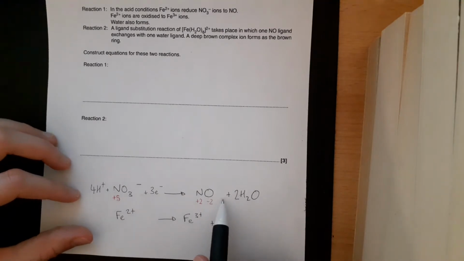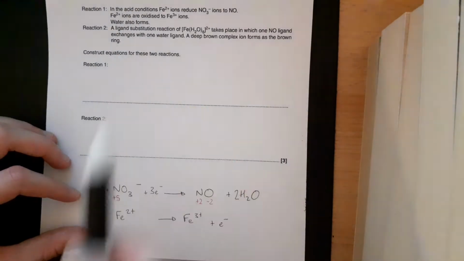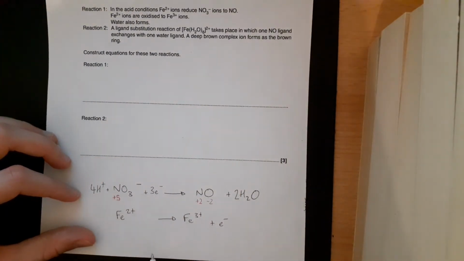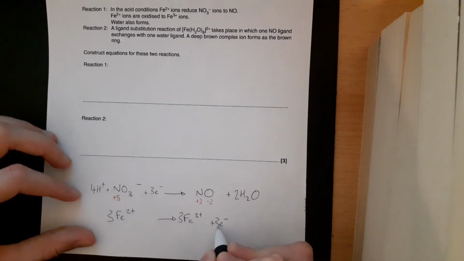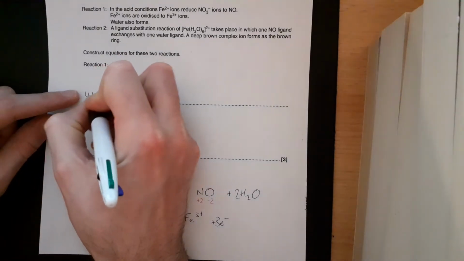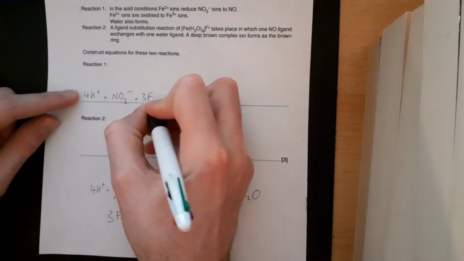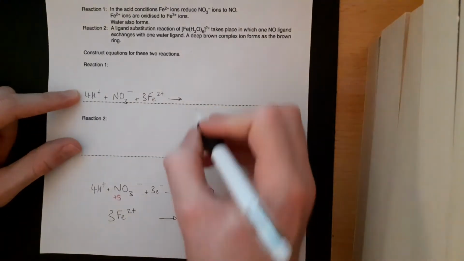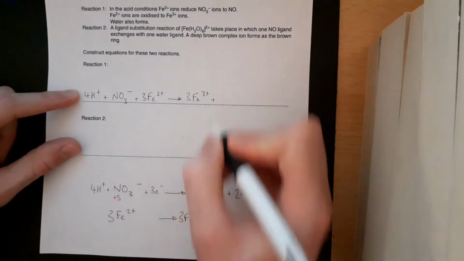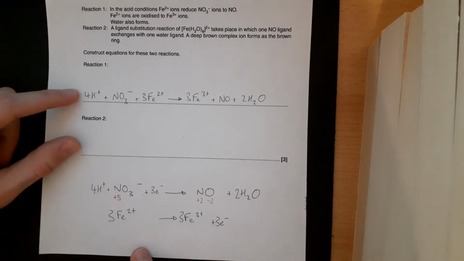And again, there was a clue that we could add the H plus ions here, because it does say up here, in acid conditions. So these are my 2 half equations. If I'm going to combine these 2 together, I need the electrons to cancel out. So I'm going to have to multiply this equation by 3, aren't I? So let's do that. And now I can add these 2 together to make my reaction. So I'm going to end up with 4H plus, NO3 minus plus 3 Fe2 plus goes to 3 Fe3 plus, NO plus 2H2O. So that's my reaction for that one.